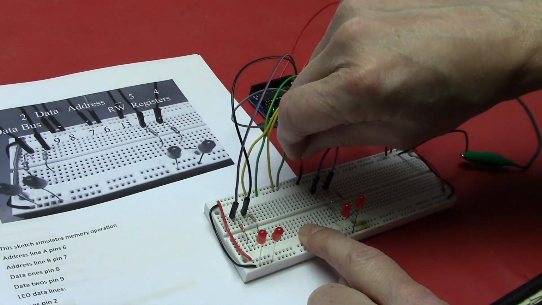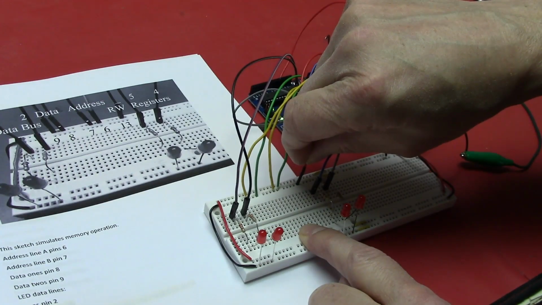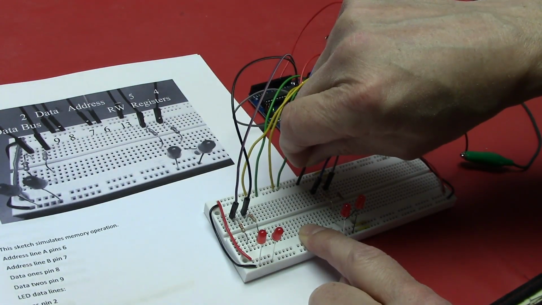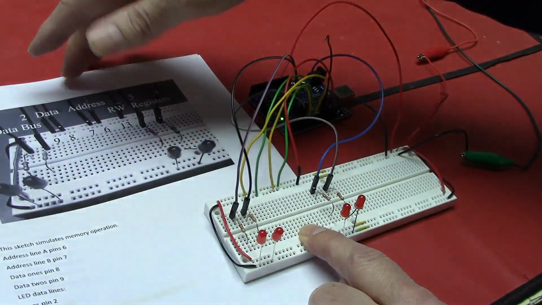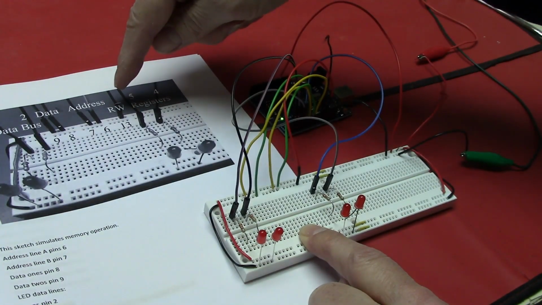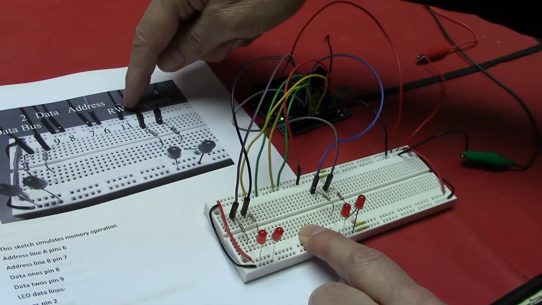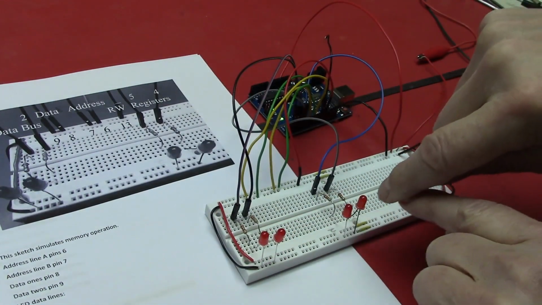And this wire that I have here, this is number 13. This is our read/write with a bar over the W. I'm looking at the picture that I have with my code page, and the bar over the W signifies that a low will cause a write into the data register.